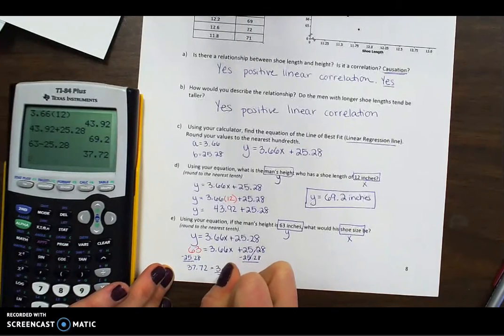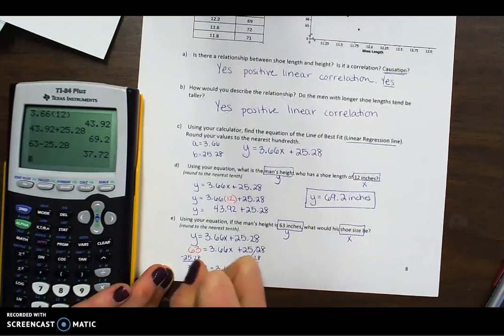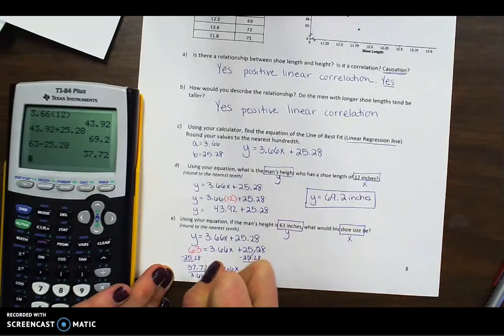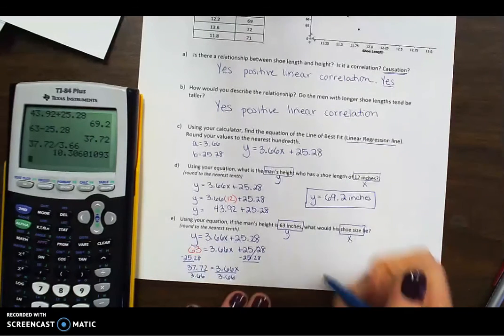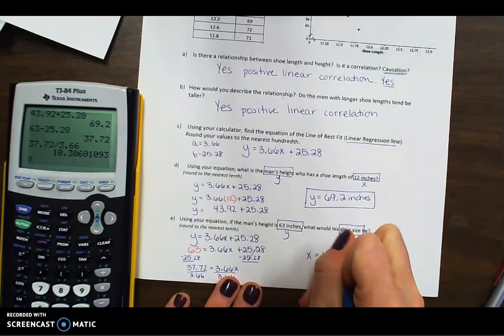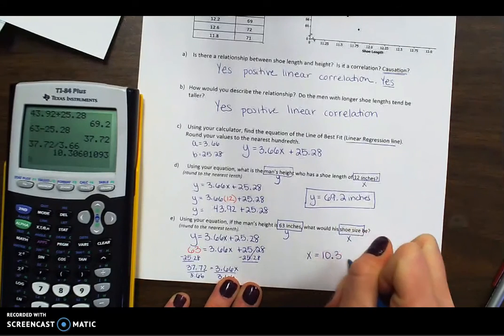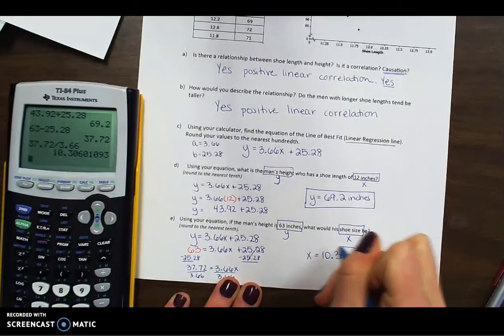So now we're going to divide by 3.66. So 37.72 divided by 3.66. It says round to the nearest tenth. So x is equal to 10.3 inches.